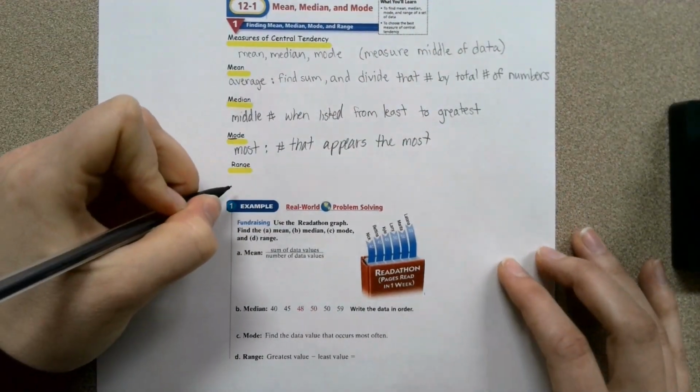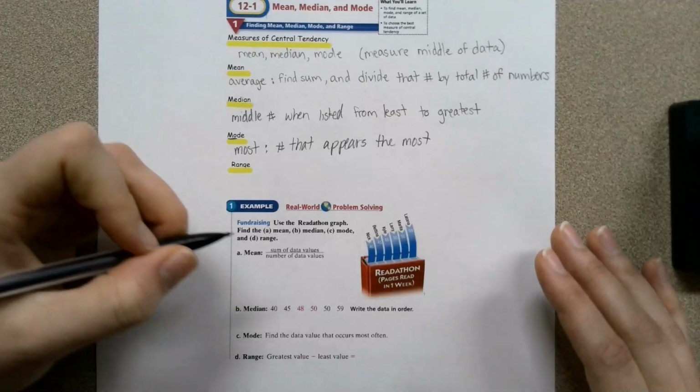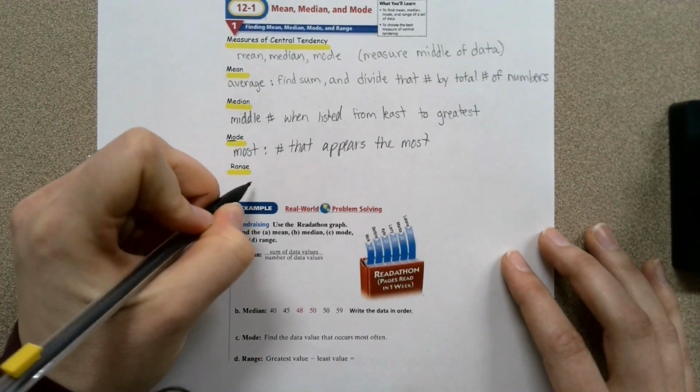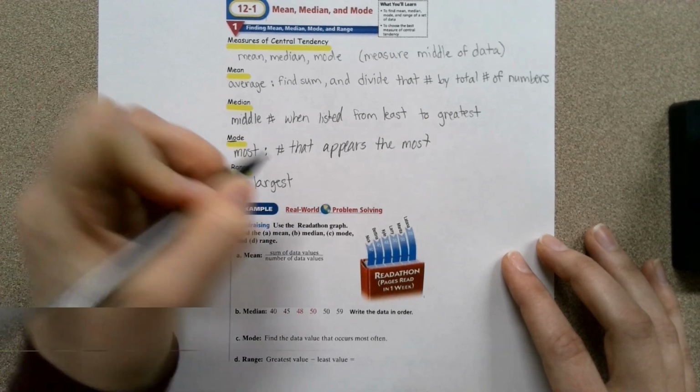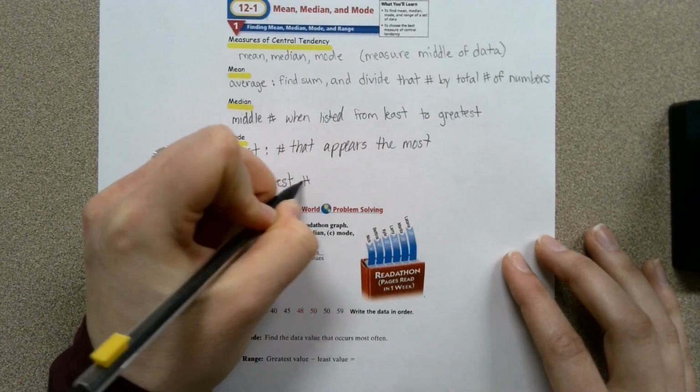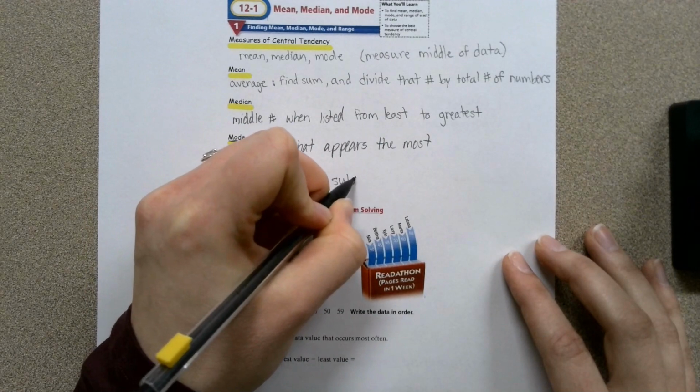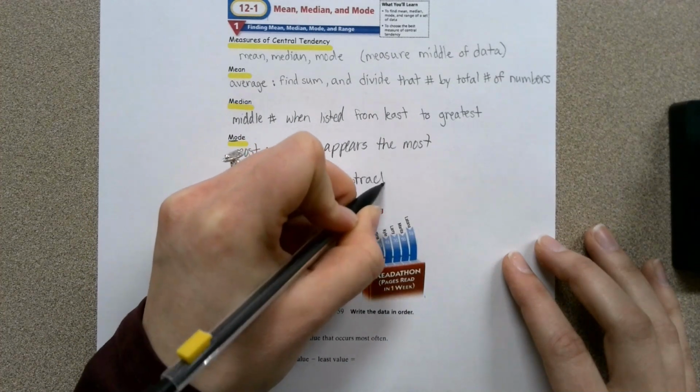And then the range is figuring out how spread apart our data is. So what we do is we take the largest number, or the biggest number, and subtract the smallest number.